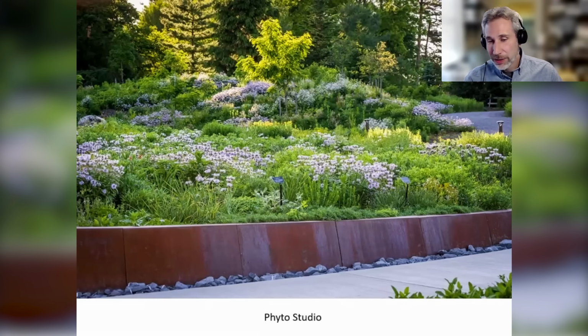Here's a project by Fido Studio. This looks simple, but it's not. There's a lot of plants in here. Then again, this is just one snapshot in time. This is Monarda bradburyana, masses and drifts. So Bradbury's Monarda among a matrix of a whole bunch of different plant species.